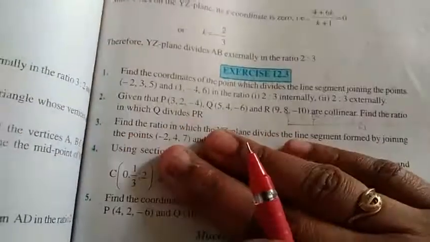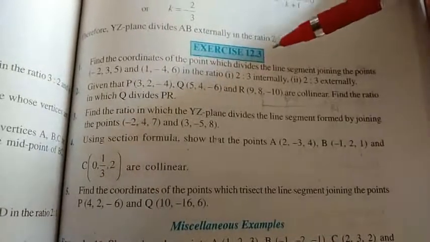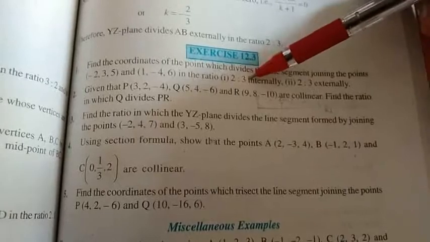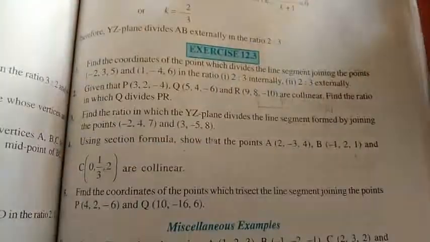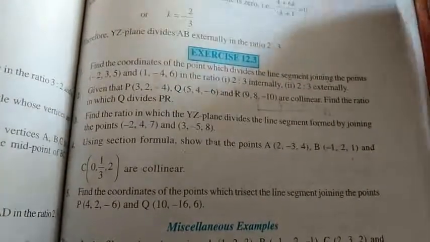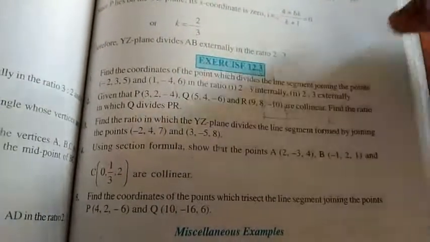See the first question: find the coordinates of the points which divide the line segment joining the points in the ratio internally and externally. It's a very direct question. M is to n, m and n values are given. Internally, externally they have mentioned. 2 points are given. You have to substitute in the formula and check out the answer. That's it. Second question, given that the points are collinear, find the ratio in which Q divides PR.